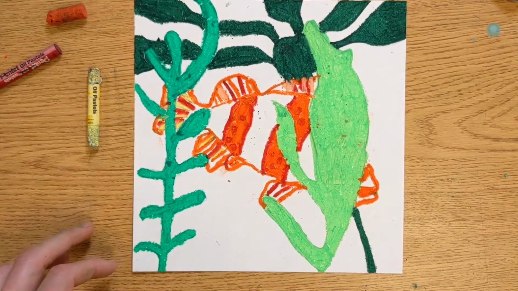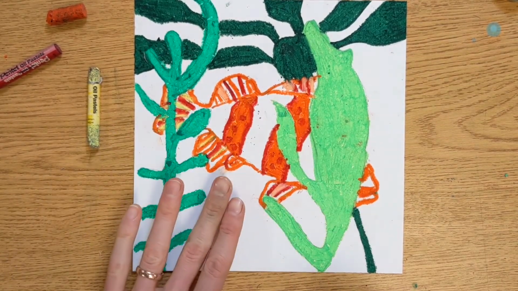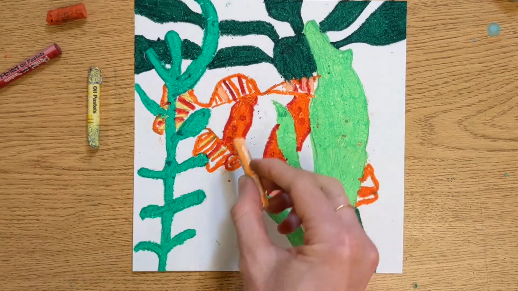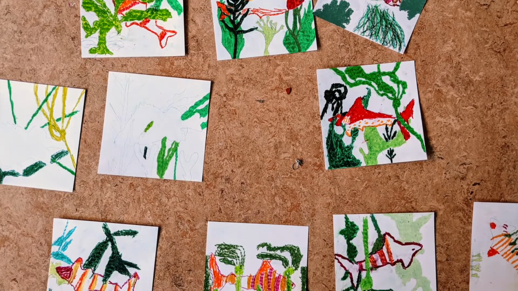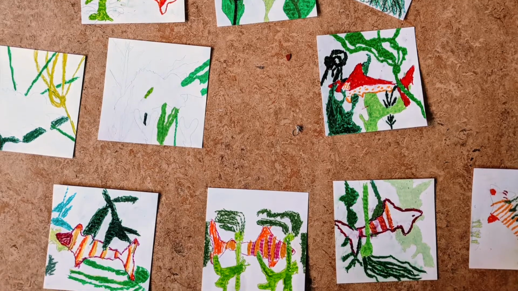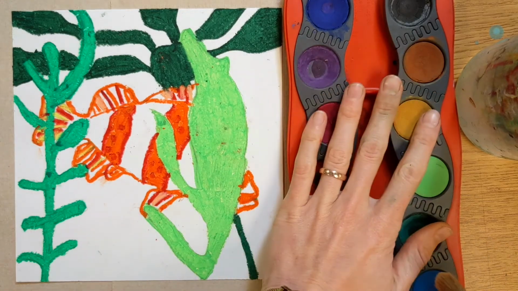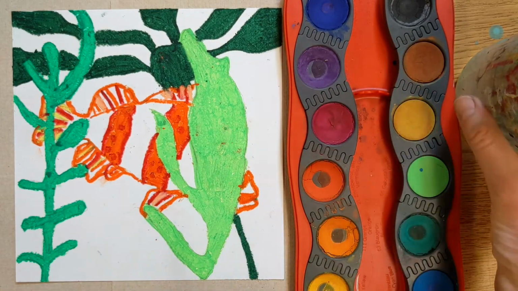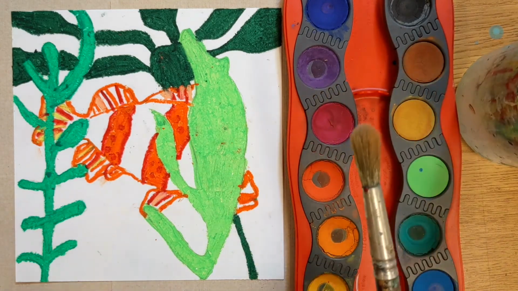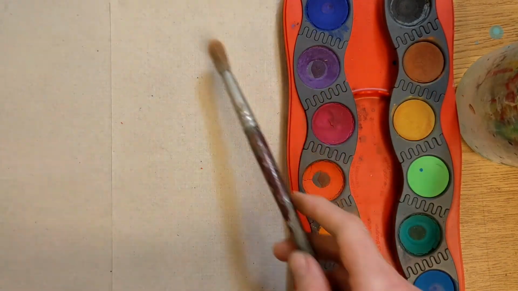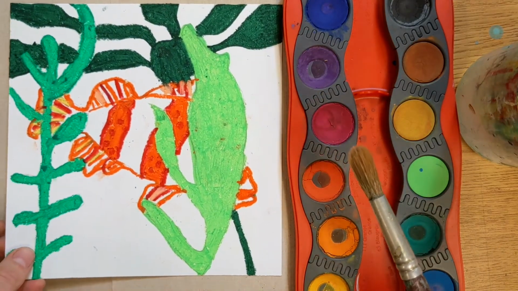Okay, so here you can see I have added quite a bit of detail to my fish using really nice dark color, and I still have some white spaces left inside the fish that I will be painting in just a moment. For our next step, we're going to need our watercolor paints. You will also need a water pot and your brush. And you can see I have also covered my workspace with some paper to protect it from the paint.